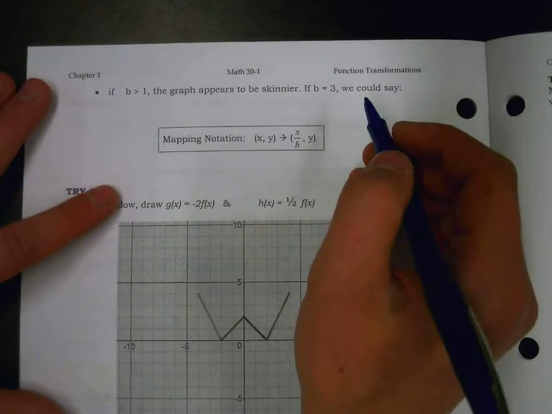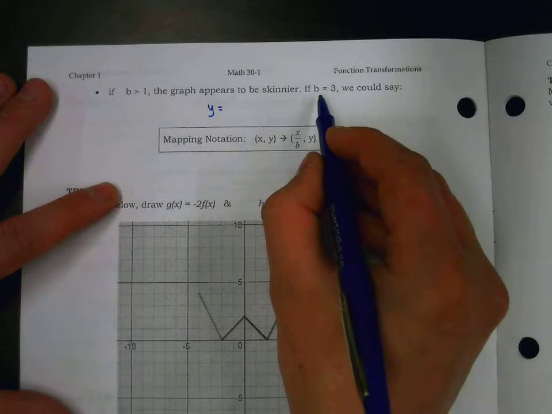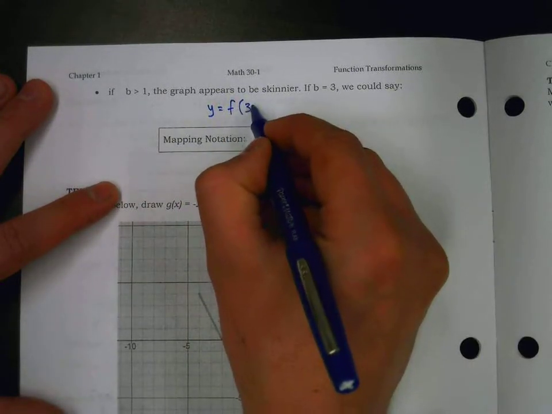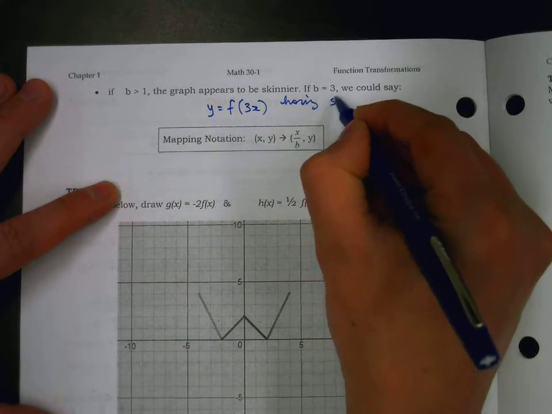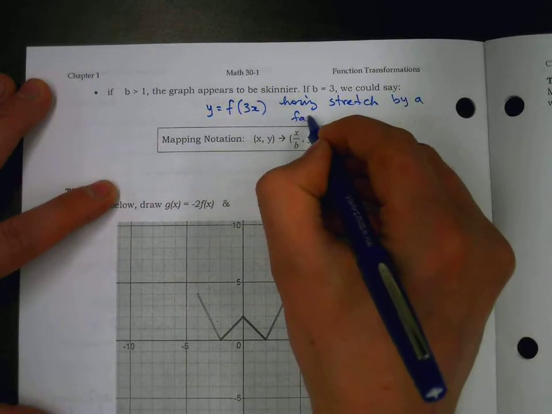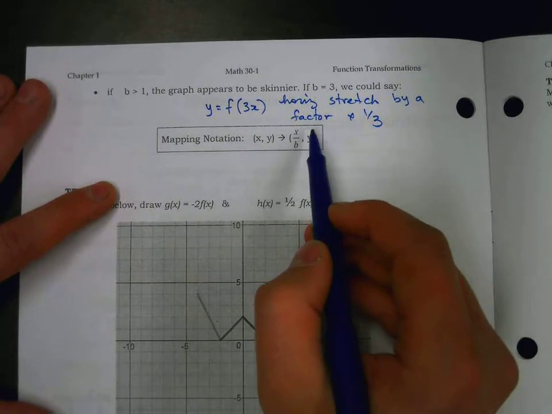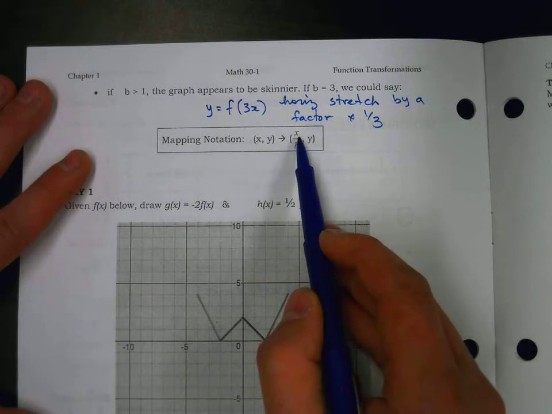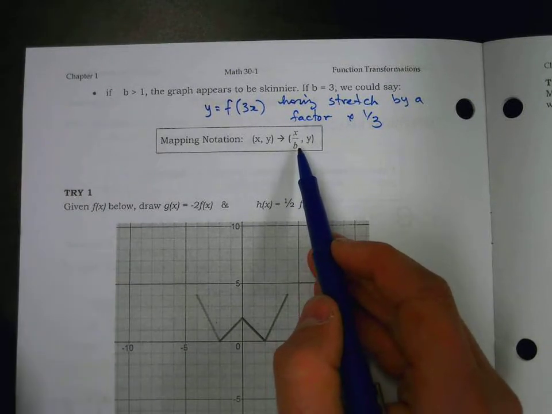So the effect is that it's going to be a horizontal stretch by a factor of 1/3. You might see this as a 3x, and this is a horizontal stretch by a factor of times 1/3. So in mapping notation, it's the opposite effect. If you had a b value of 3, the actual effect is dividing by 3, or timesing by 1/3.